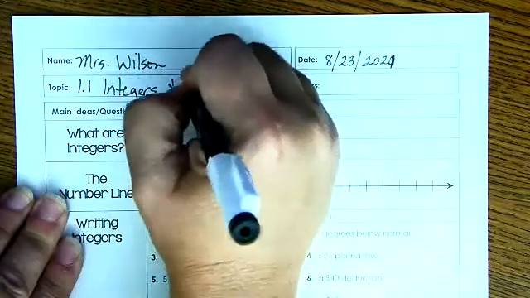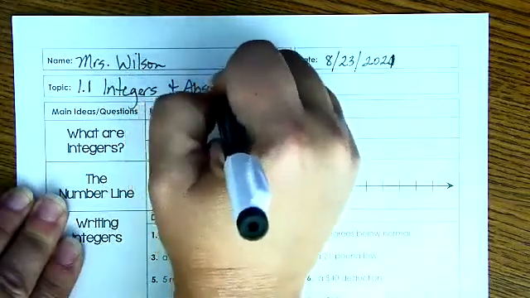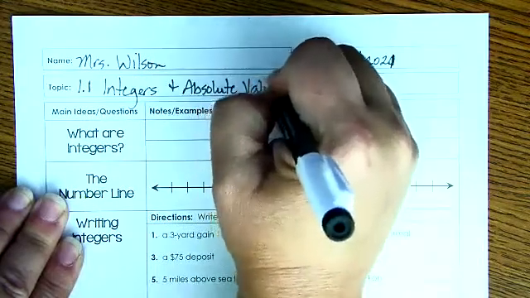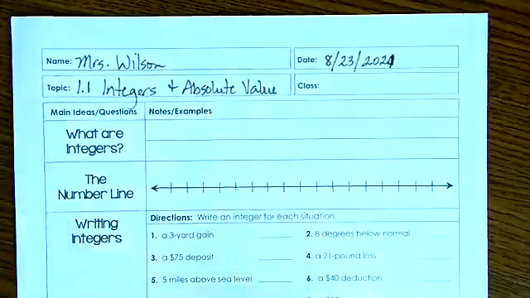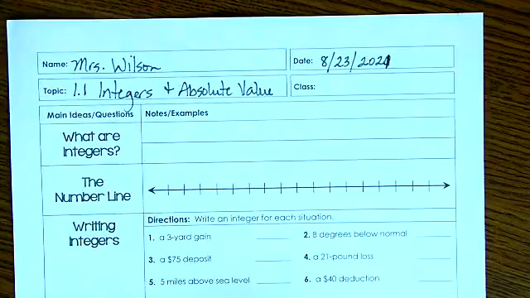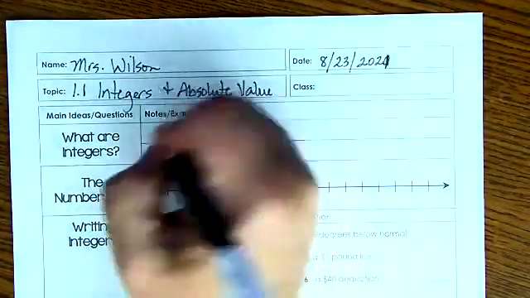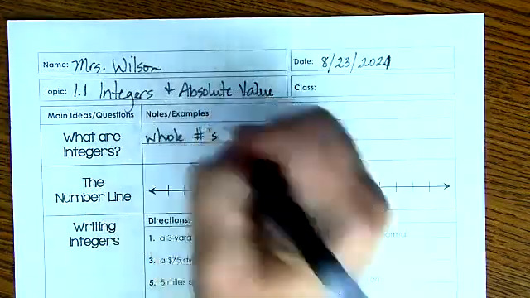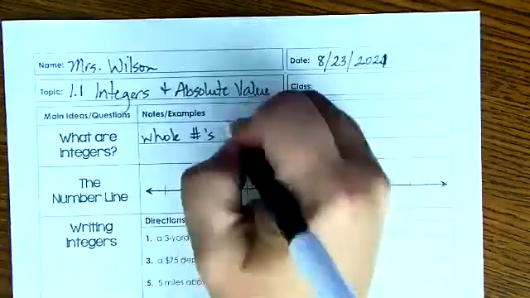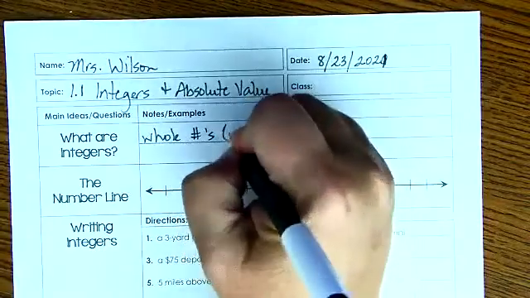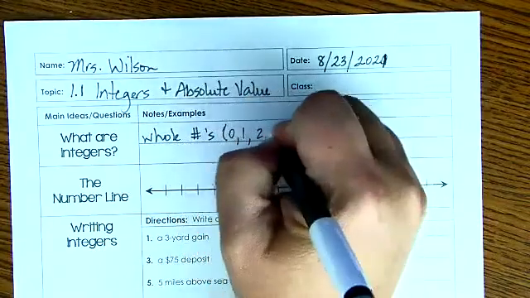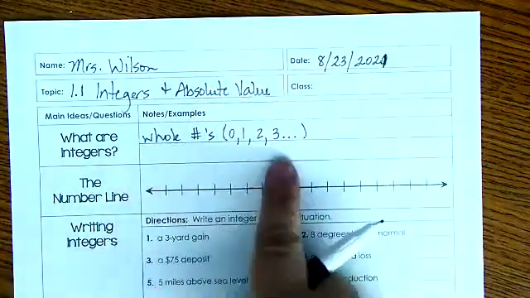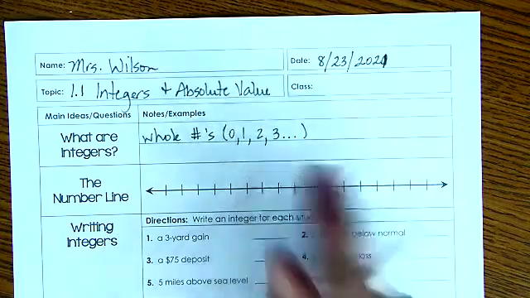integers and absolute value. And if I write it, you write it in your notes. Everything I write, you write. Okay, so now let's talk about what are integers. They are whole numbers, and I'm using the hashtag symbol, open parentheses, 0, 1, 2, 3, ... These are examples of integers, okay?